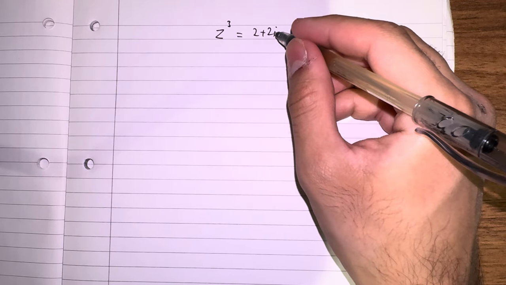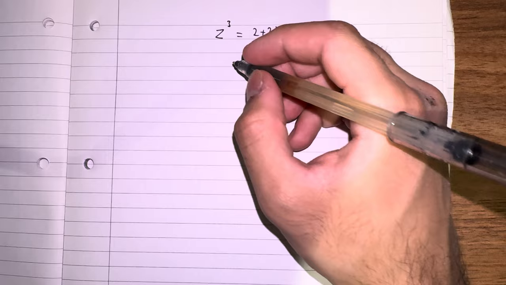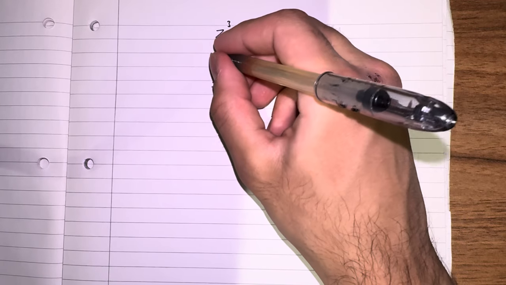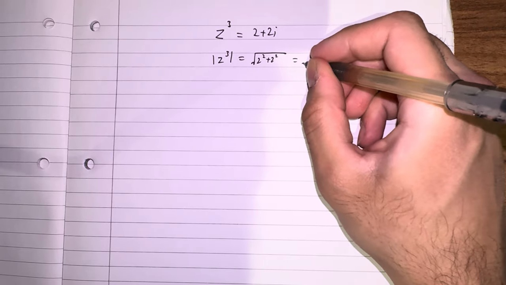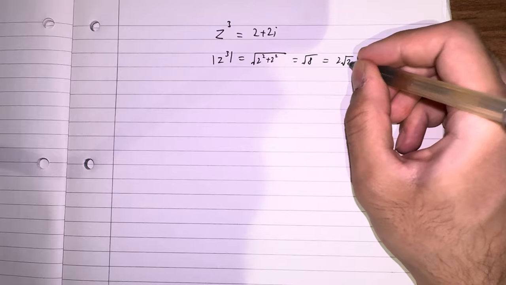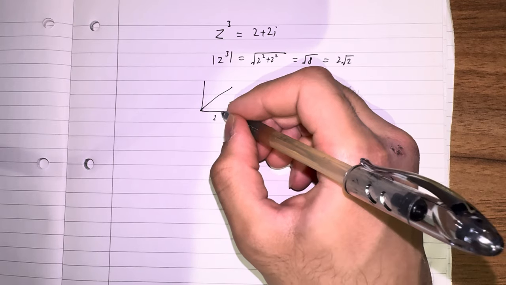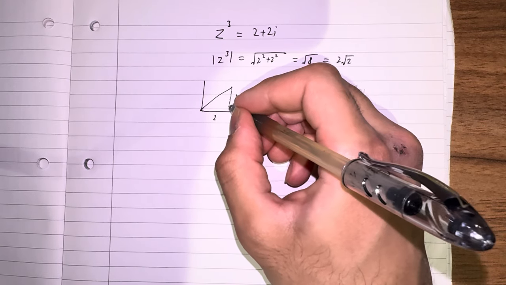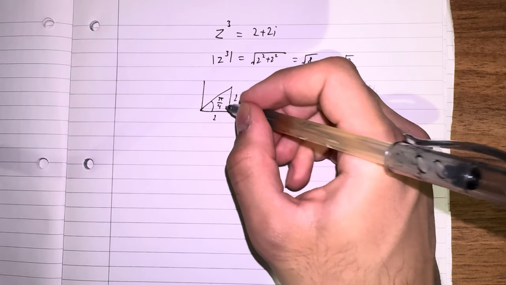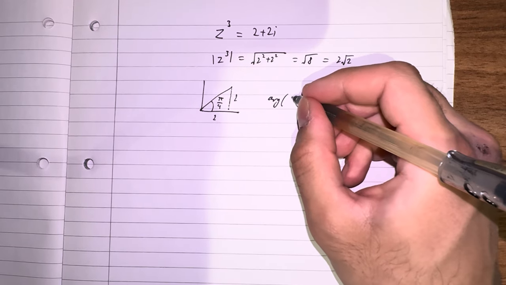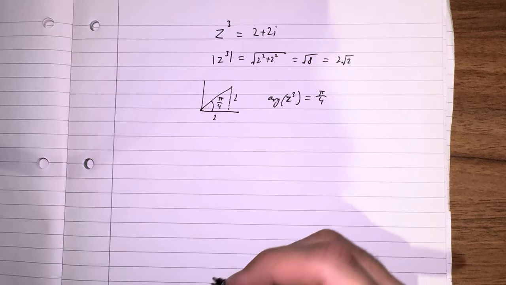To do that, we need the modulus of this number and its argument, and those are going to be equal to the modulus cubed and the argument times 3. So the modulus z cubed is equal to the square root of 2 squared plus 2 squared, which is equal to root 8, or 2 root 2. Now the argument: if we plot this on an Argand diagram, we have 2 this way and 2 that way. So this is just going to be a 45-degree angle, or pi over 4 in radians. So arg z cubed is equal to pi over 4.